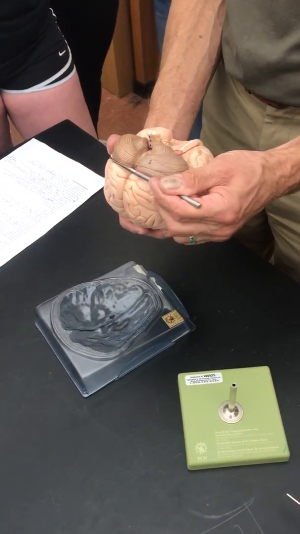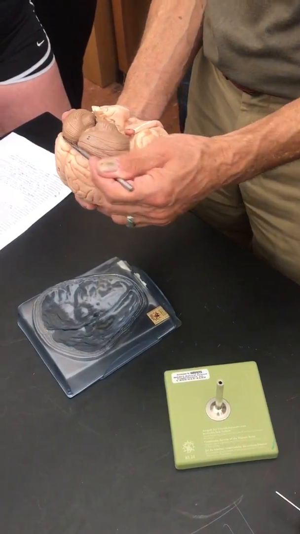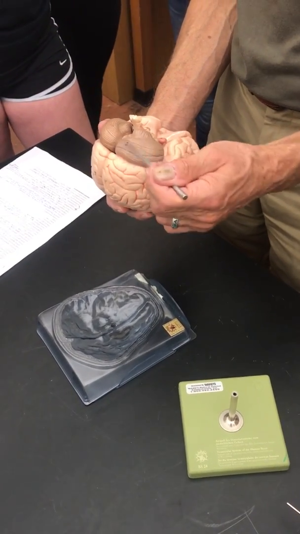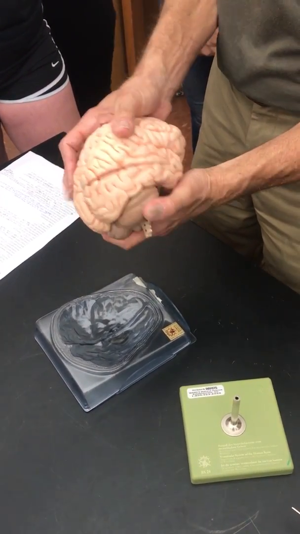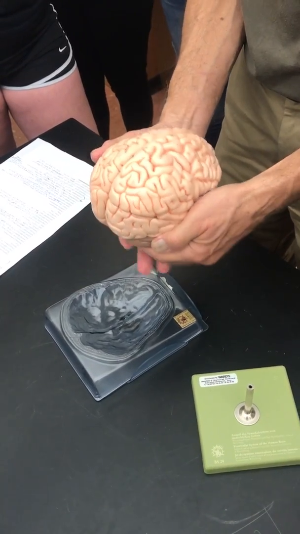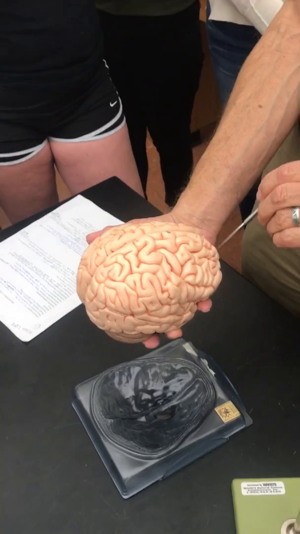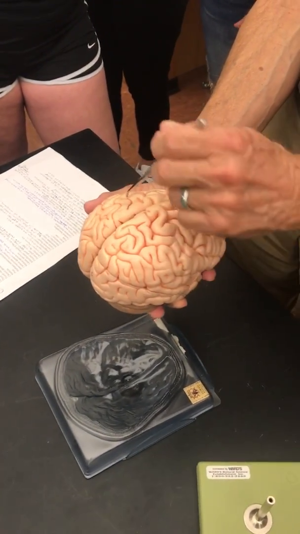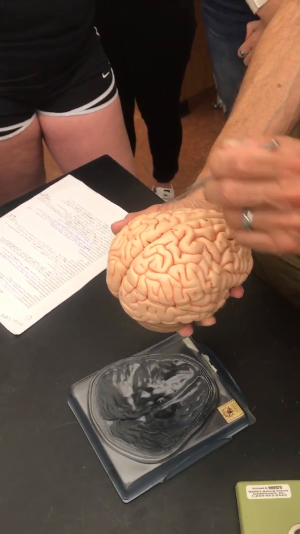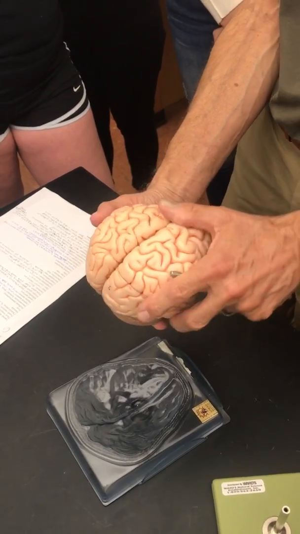Remember, this is the transverse fissure, which separates cerebrum from cerebellum. And if we turn the brain over, so we're looking at the top now. So this is the longitudinal fissure separating the left and right cerebral hemispheres from one another.